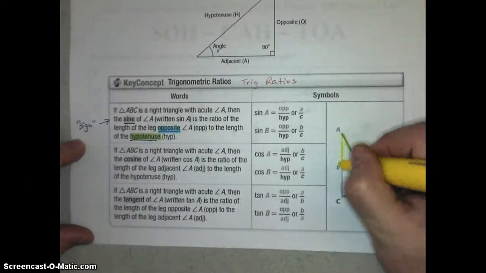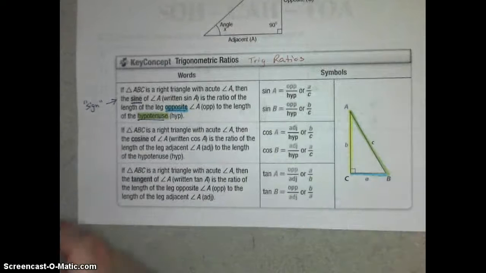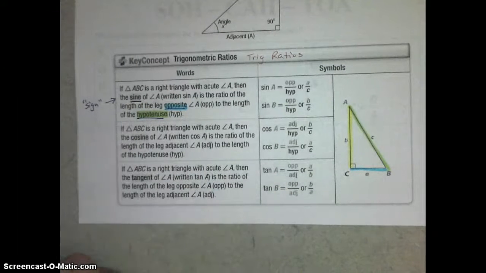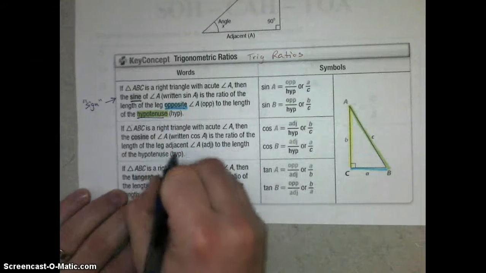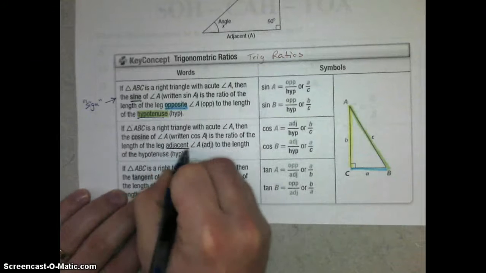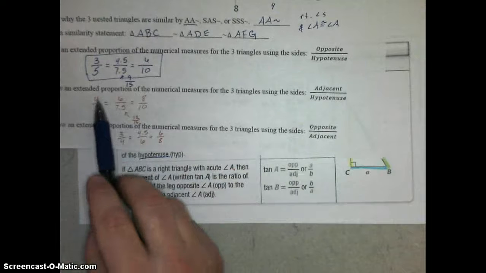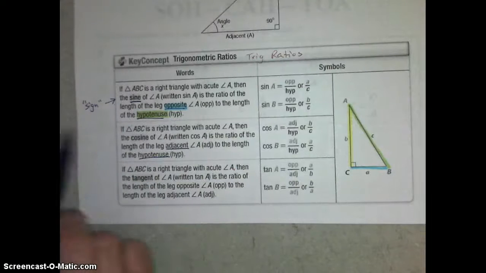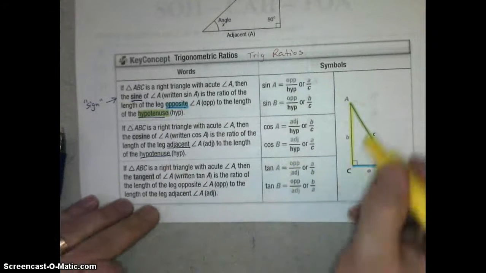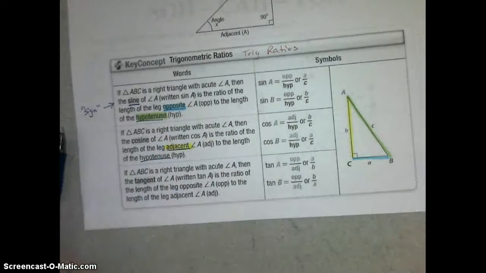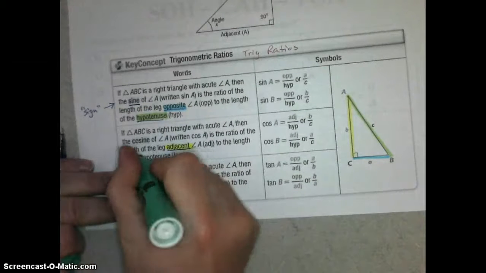Then we have the trig ratio pronounced cosine, co and then sine. The cosine of angle A is the ratio of the adjacent leg over the hypotenuse. So that's that second set of ratios we just found, adjacent over hypotenuse. The adjacent leg to angle A is this segment over our hypotenuse.